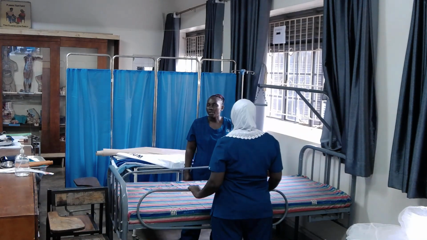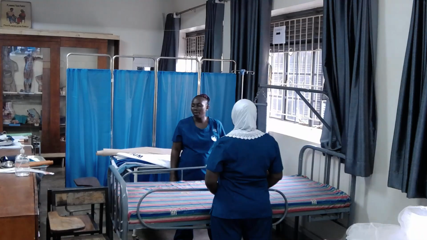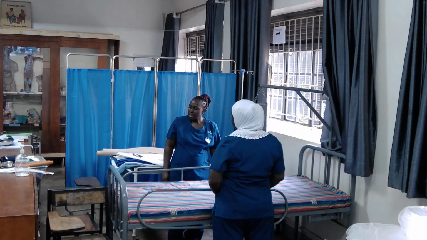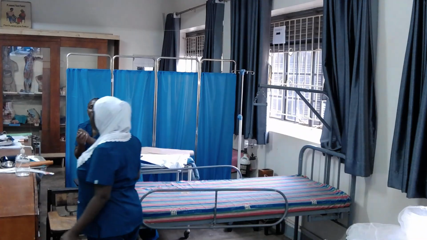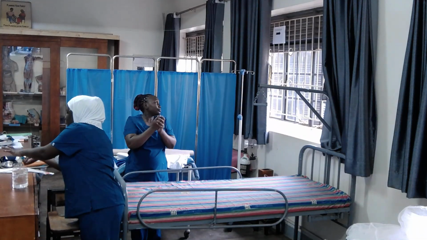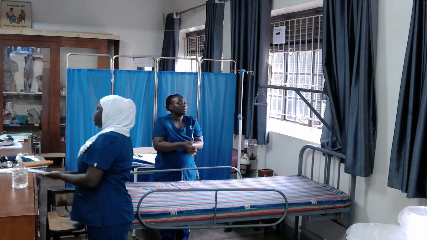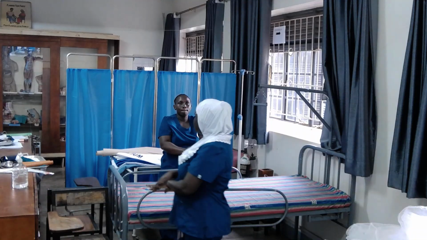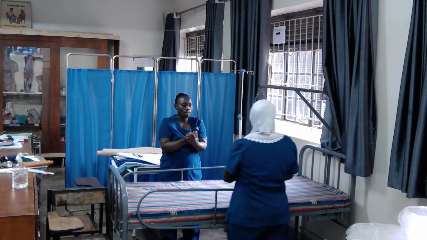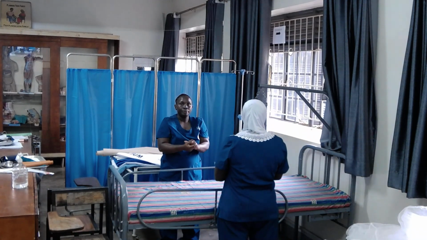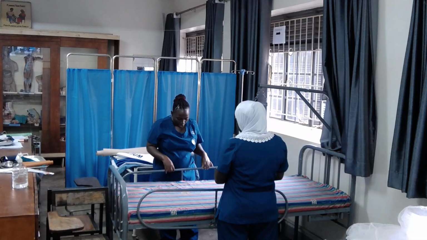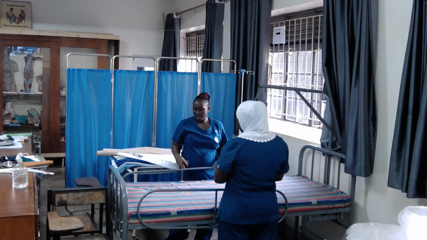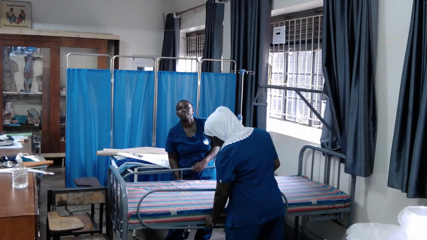Okay. So as usual, stand in the middle, but we need to first wash our hands to avoid contaminating or infecting. So these bed rails are needed for a patient with head injury, but because we're going to make the bed, we're going to first lower them.